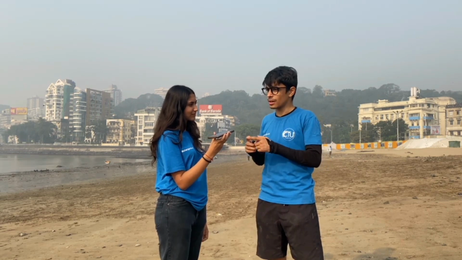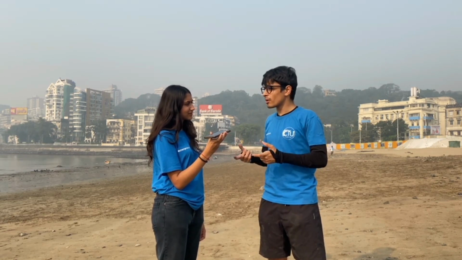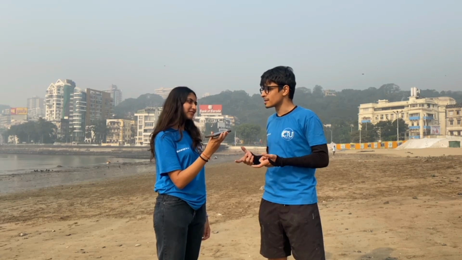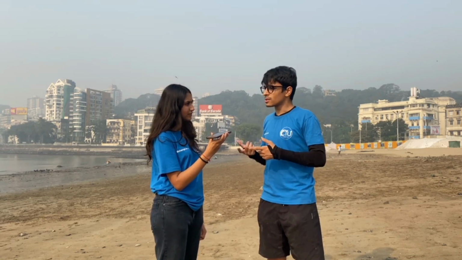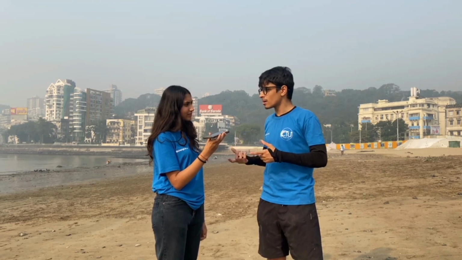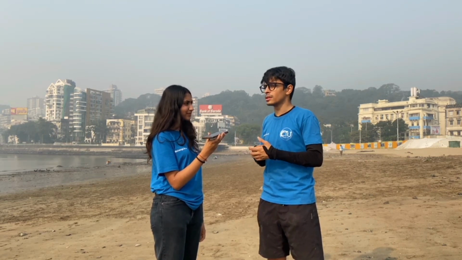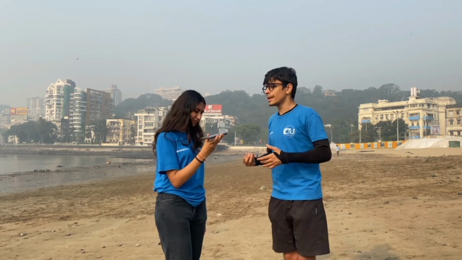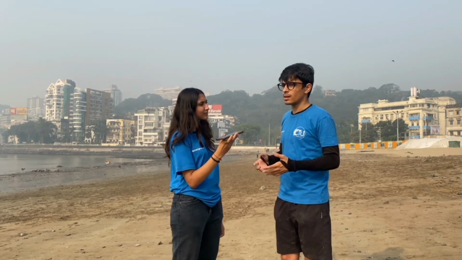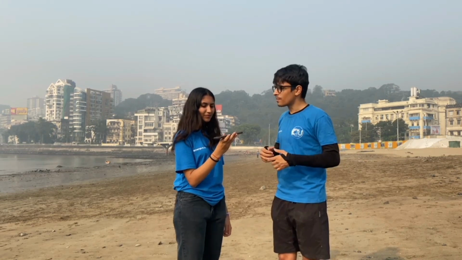So in February, that was the time when I first came across these cleanup pages on Instagram, and I thought this was a great way of making people aware and mobilizing. And then I saw that at Girgaon Chowpatty beach, no one else was doing it. So this was a great way, according to me, and also this was how I could make my real contribution to the movement.